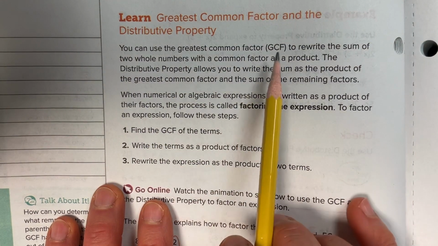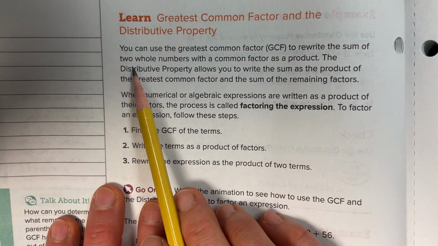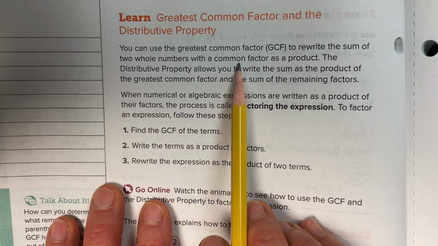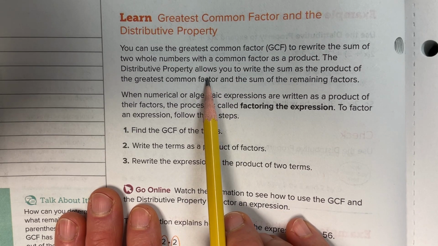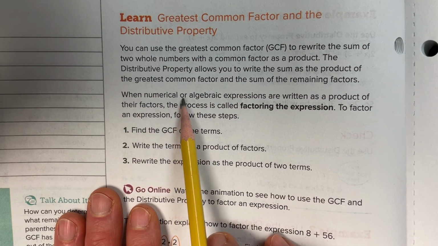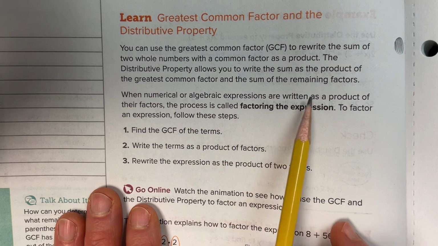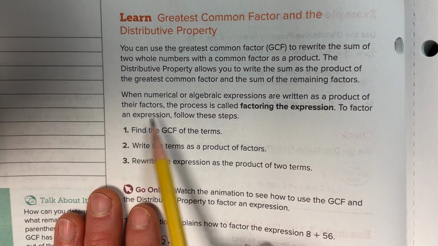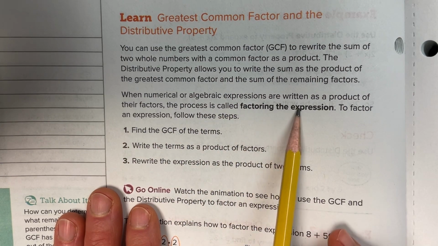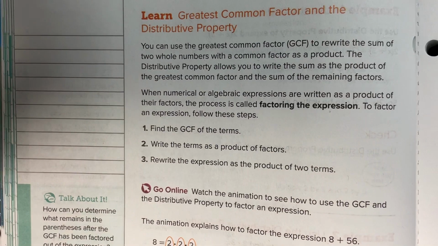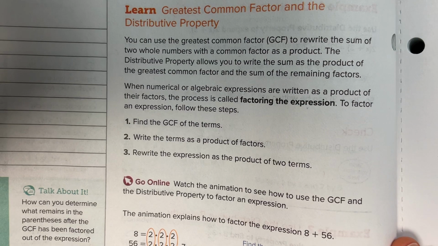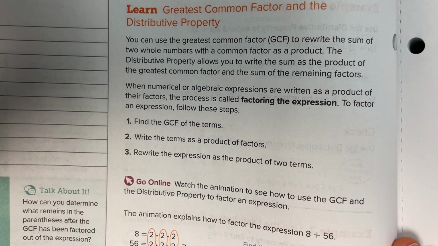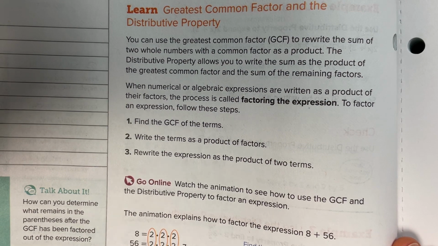You can use the greatest common factor to rewrite the sum of two whole numbers with a common factor as a product. Okay, I know that's a lot. This is pretty wordy here at the beginning. It says when the numerical or algebraic expressions are written as a product of their factors, the process is called factoring the expression. Okay, so you are going to do a lot of factoring in your future, in your math career. Factoring is kind of like using the distributive property backwards.